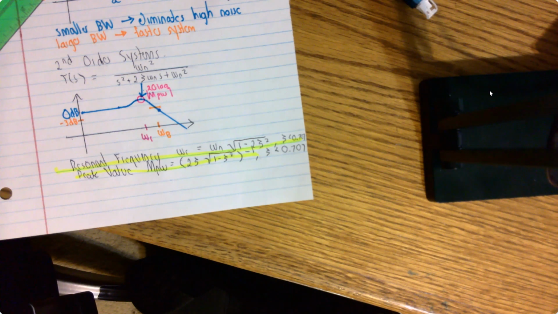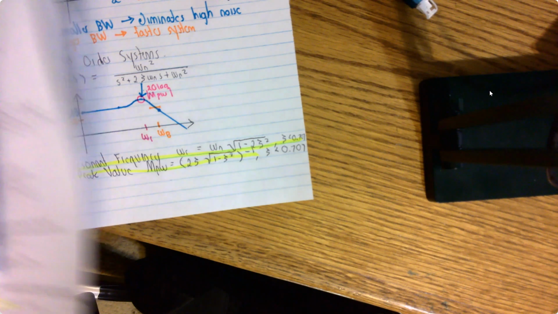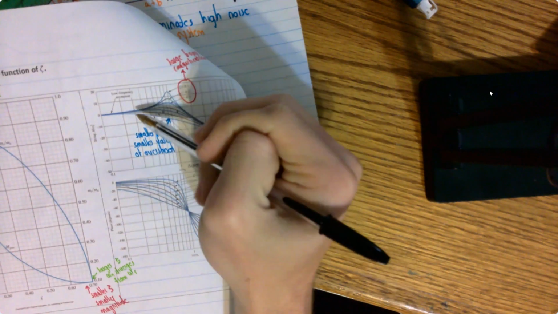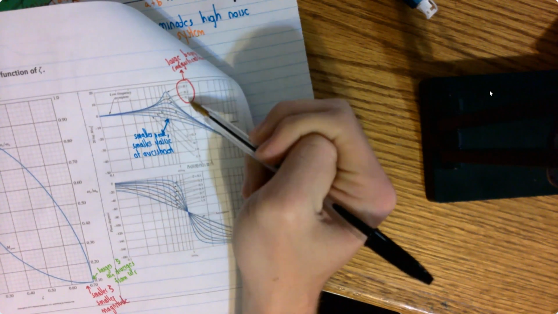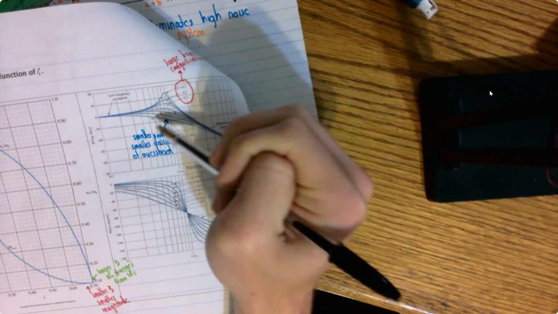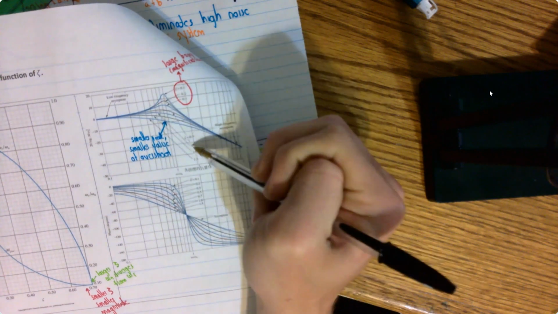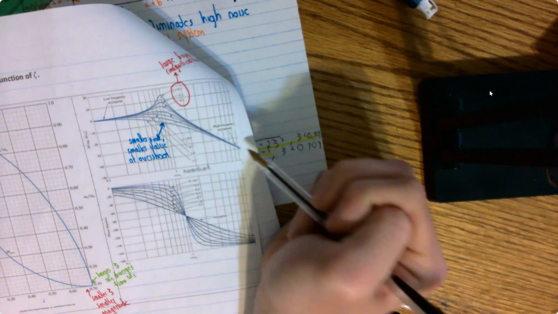And so we'll see here with the second order systems that when you have small values of zeta, like 0.1, 0.2, 0.3, you have larger bumps for your response. When you have zeta like 1.0, it's going to be a normal response.